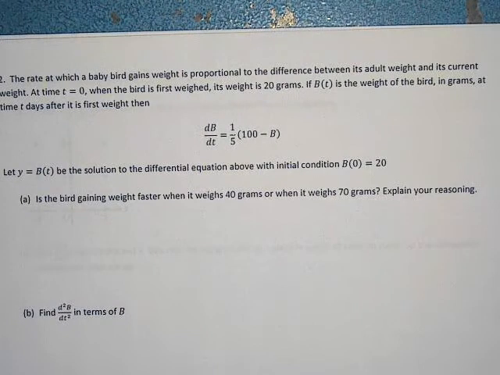So the rate at which a baby bird gains weight is proportional to the difference between its adult weight and its current weight. At time t equals 0, when the bird is first weighed, its weight is 20 grams. If b of t is the weight of the bird in grams at time t days after it is first weighed, then db over dt equals 1/5 parentheses 100 minus b. Let y equal b of t be the solution to the differential equation above with the initial condition b of 0 equals 20.